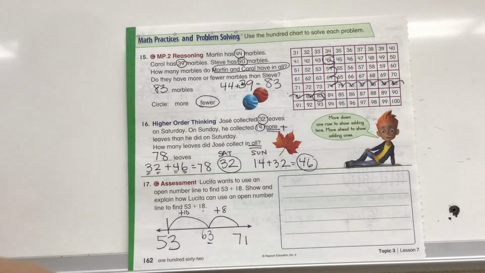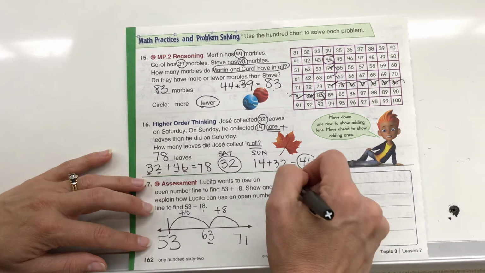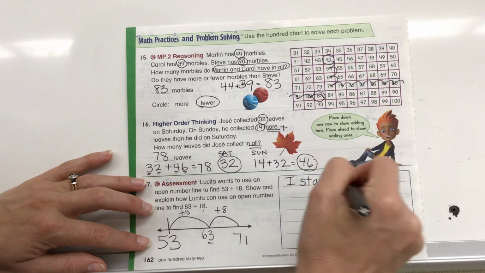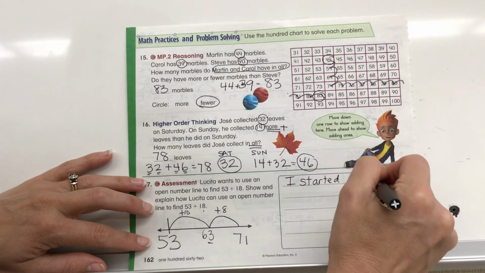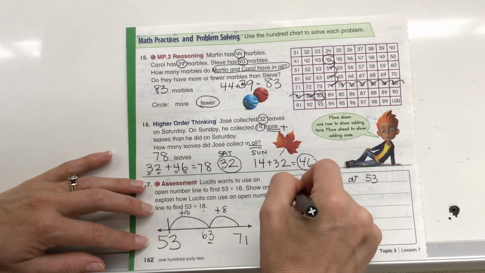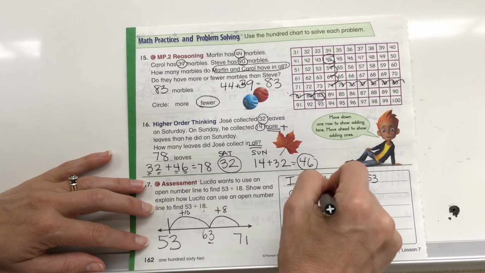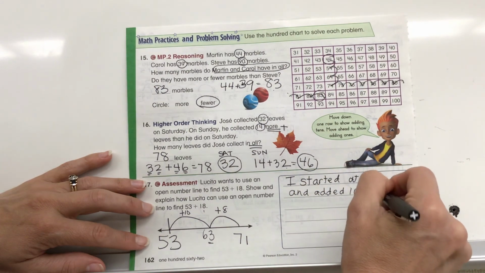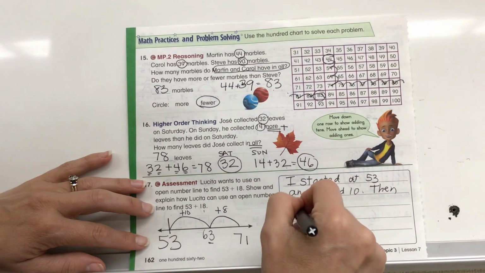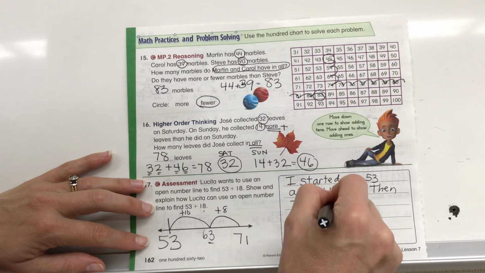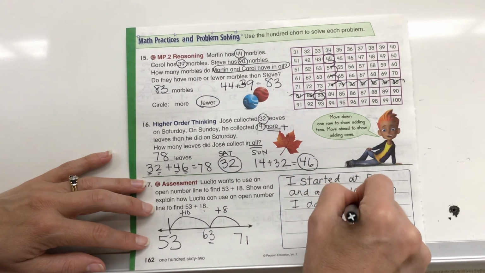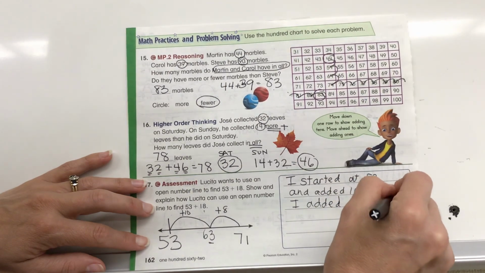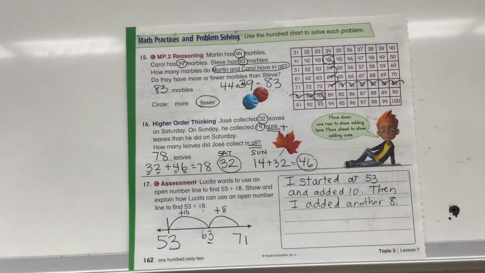So our answer is 71, and then I'm just going to say I started at 53 and added 10. Then I added another 8. All right, great job, everybody.